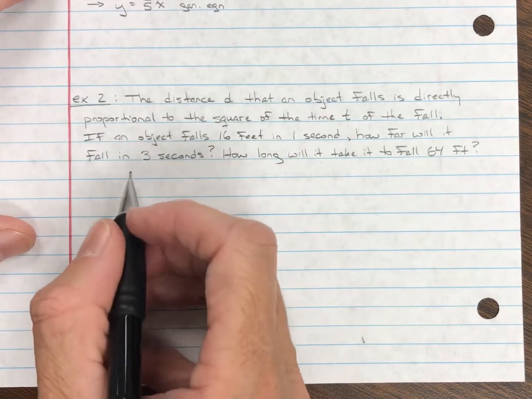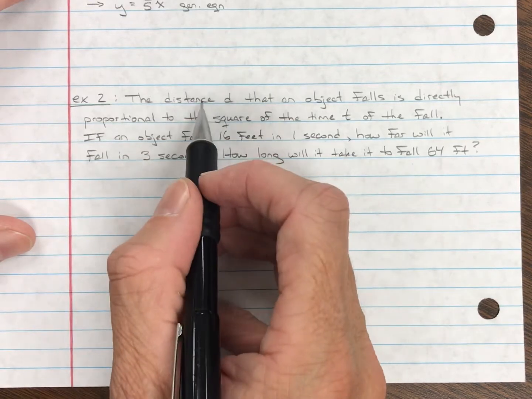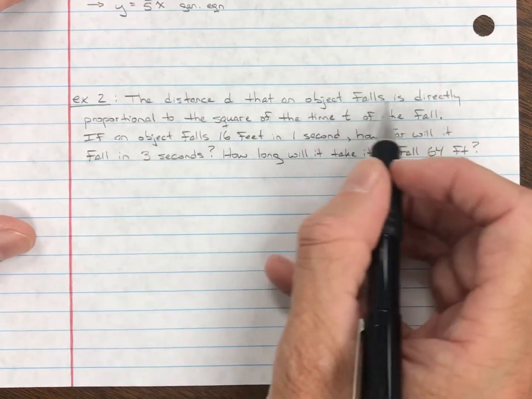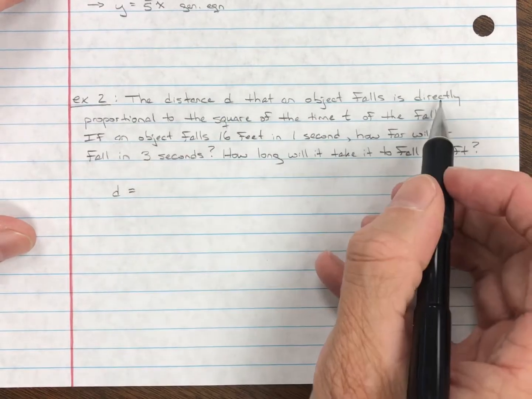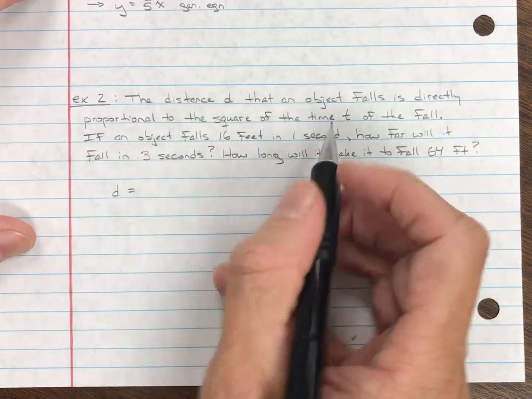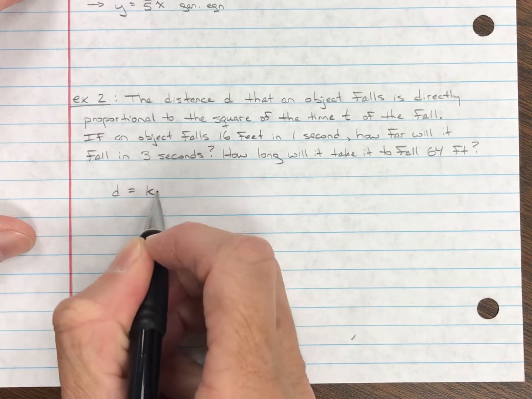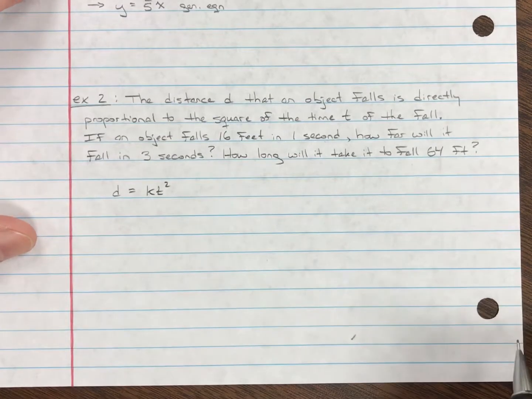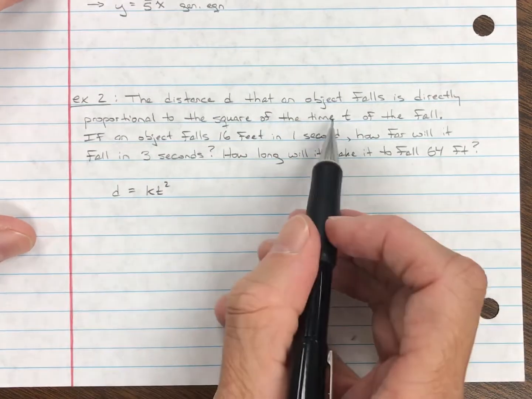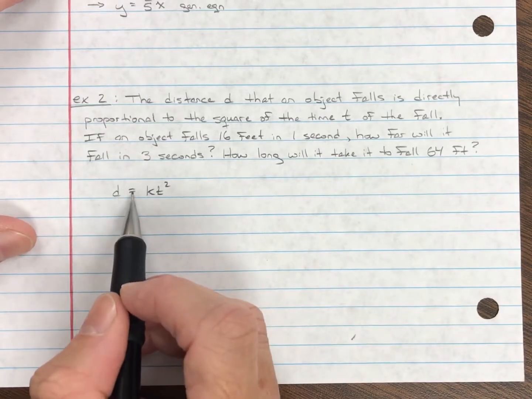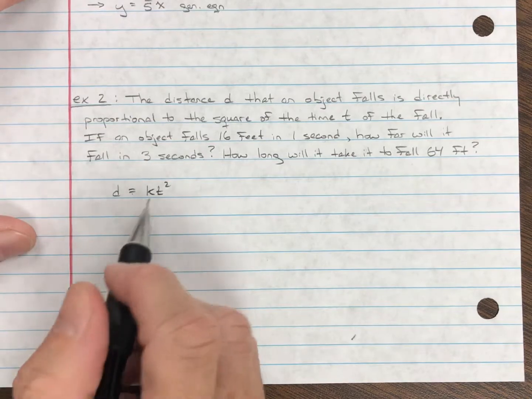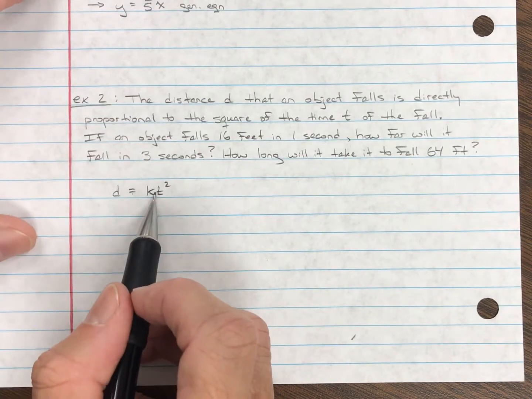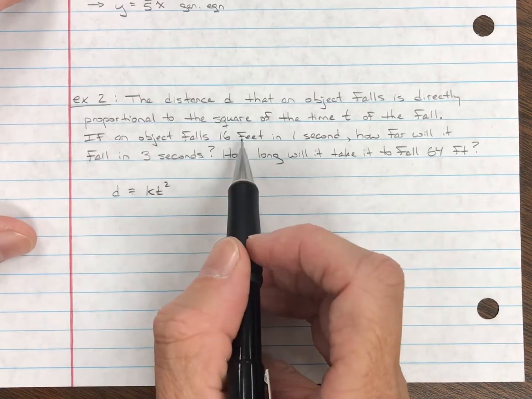Okay, let's first set up our equation with the k. The distance an object falls, distance, I'll use d, but they use d as well, is directly proportional to the square of the time. So d equals k times t squared. Distance is directly proportional to the square of the time. Okay, so here we got our initial equation.